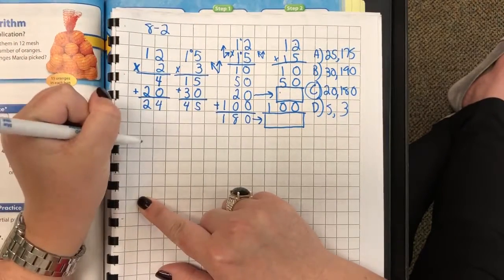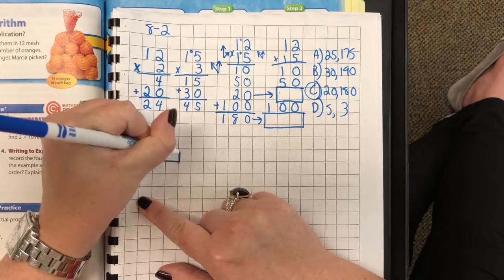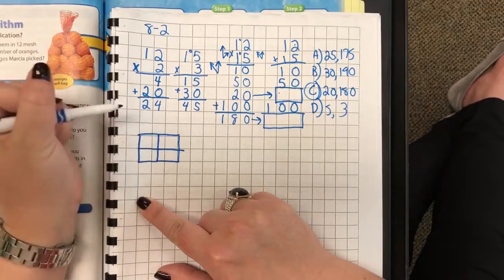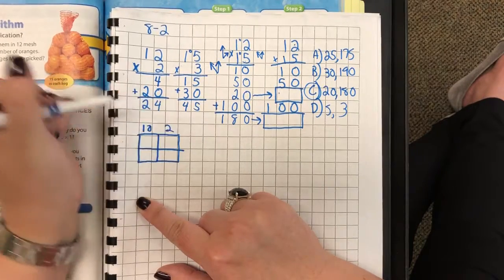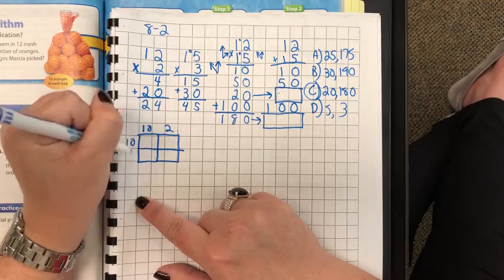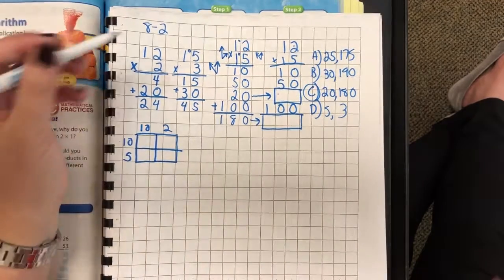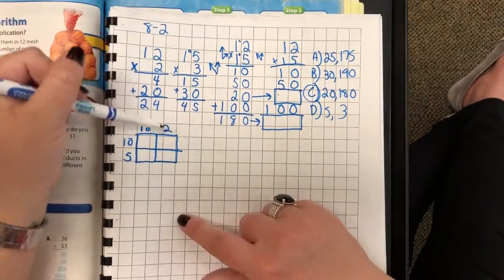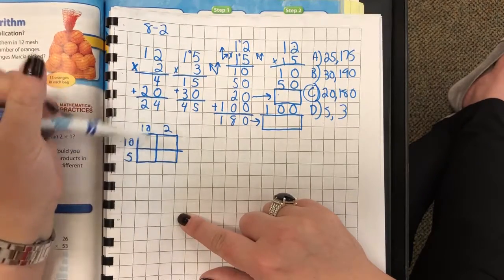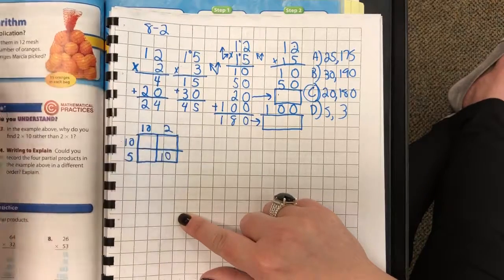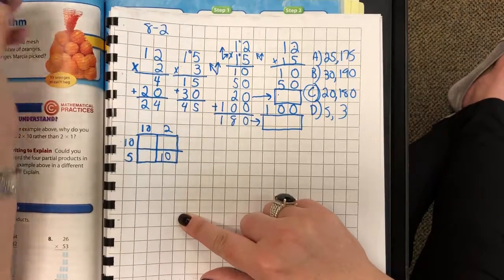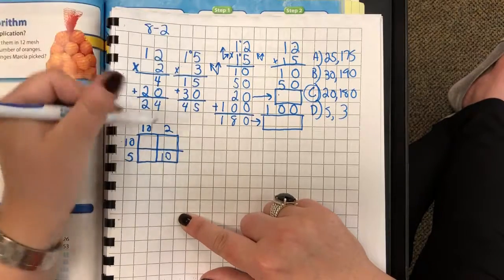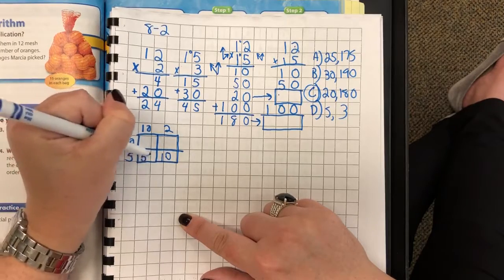Now let me show you something else too with this 12 times 15. If I were to do the box method of 12 times 15, 12 becomes 10 and 2. 15 becomes 10 and 5. This right here, 5 times 2, that's this. 5 times 2. That 10 goes right there. This 5 times 10 right here, that's this 5 times 10. 50 goes here.